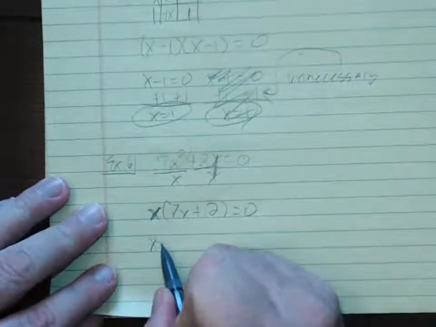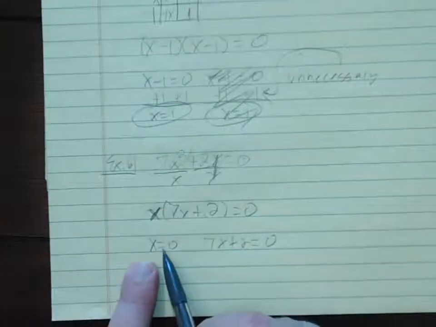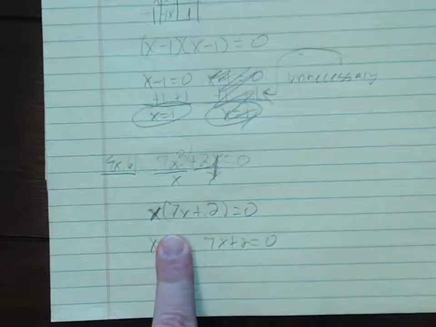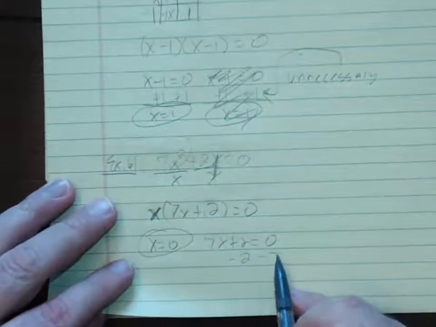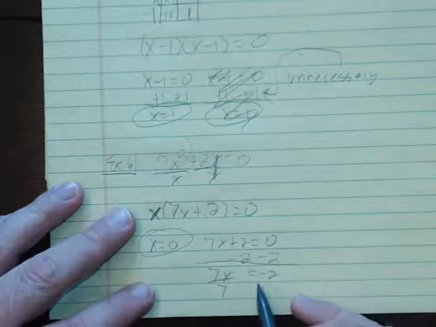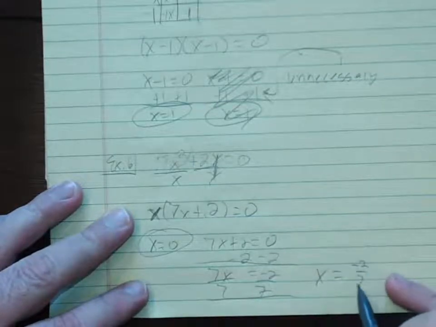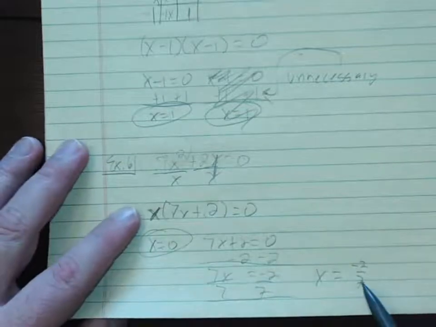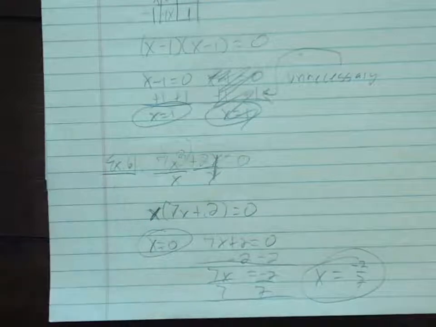All we have to do is set these equal to 0 separately. And look at this. There's nothing to solve here. There's nothing else on the same side as the x. That's already solved. And then this one, you subtract 2 from both sides. You get 7x equals negative 2. Divide both sides by 7, and you get x equals negative 2 sevenths, or whatever the decimal equivalent is. It's pretty nasty run on decimals, so I'm not going to do it. I just wanted to show you that because you might run into something so much easier than all of this.